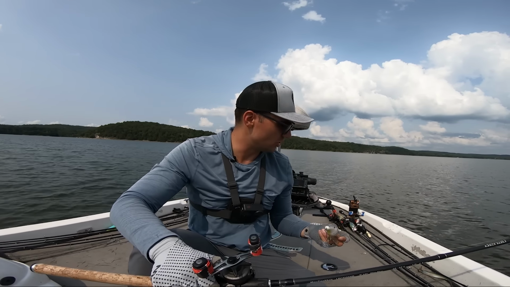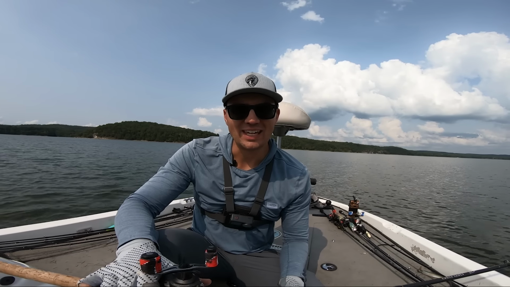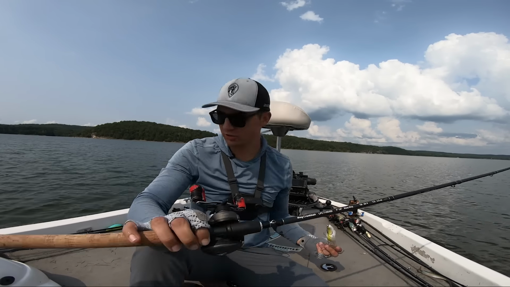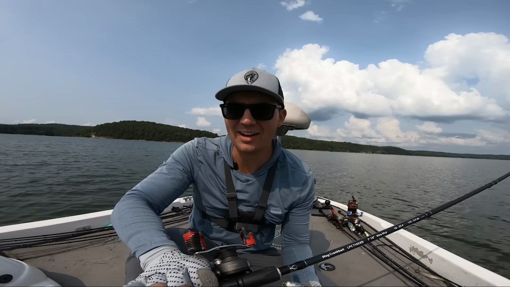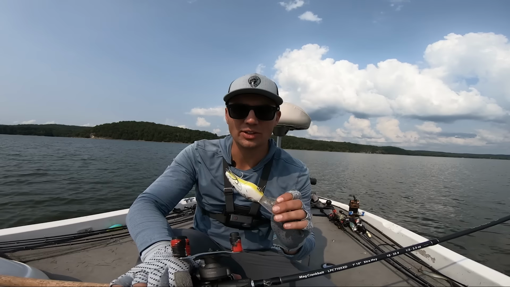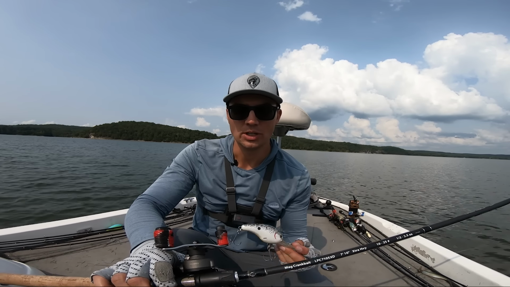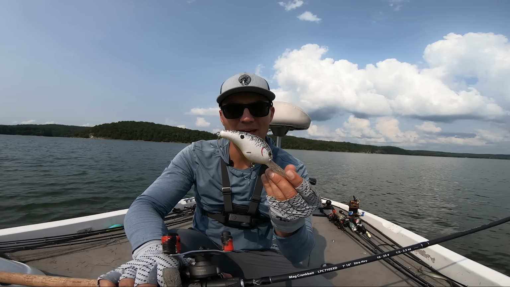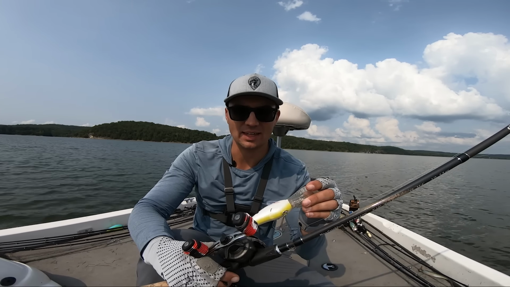I threw a jig, Neko rig, shaky head, scrounger head, flutter spoon, hair jig, tube. I threw everything at them and they only wanted this crankbait. So it's kind of an interesting deal that sometimes happens out here when you're fishing offshore. These fish will just want one particular bait, and this was the bait today that they wanted.